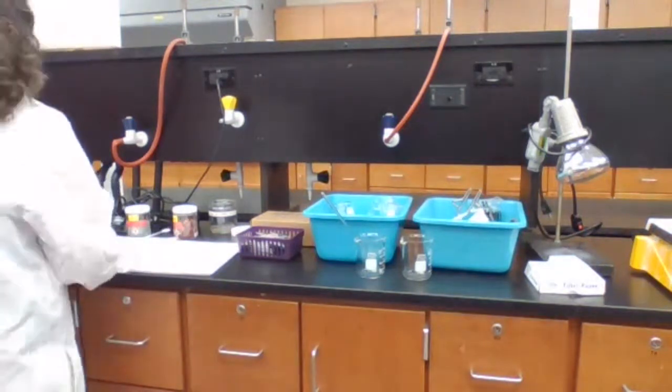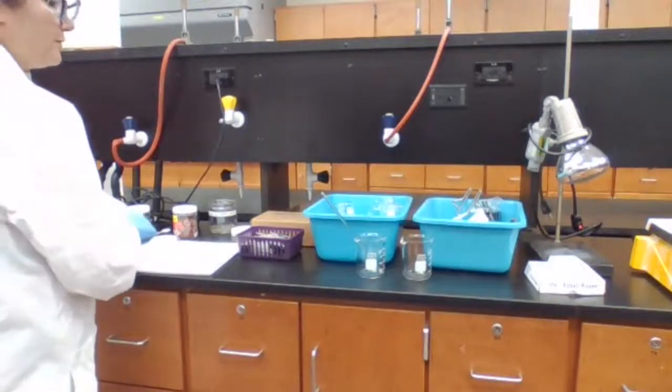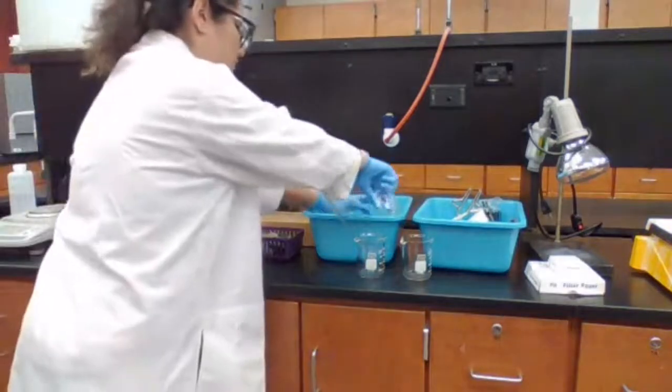I'm going to add 15 milliliters of 6 molar. So I get the 15 milliliters of 6 molar sulfuric acid.